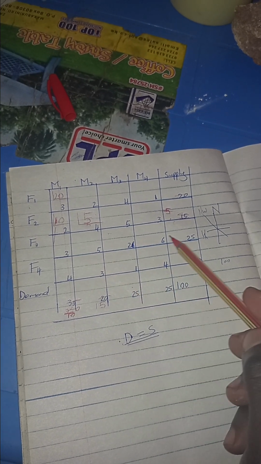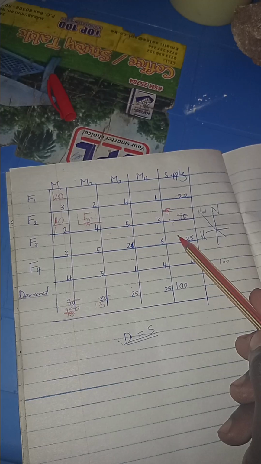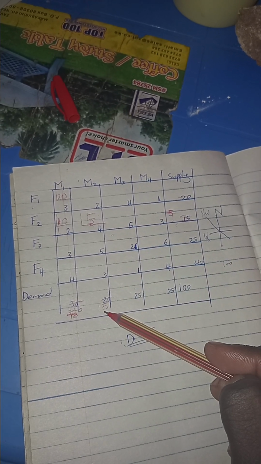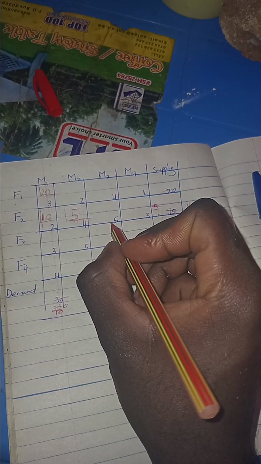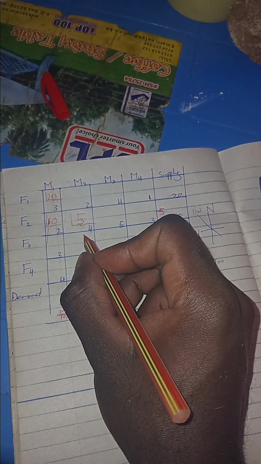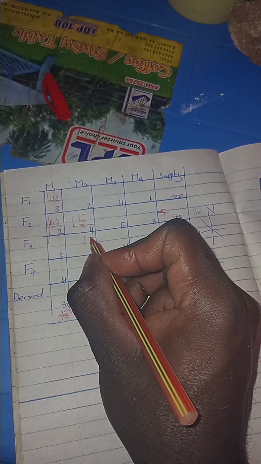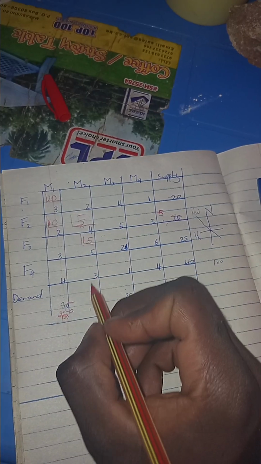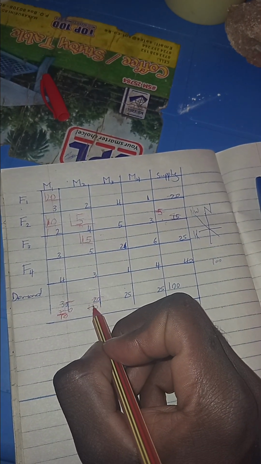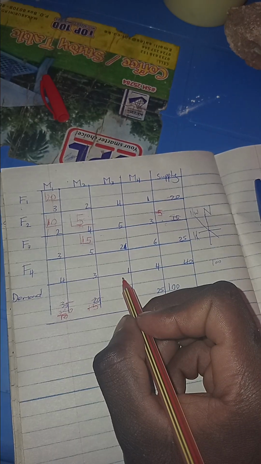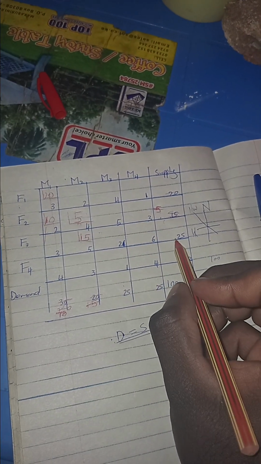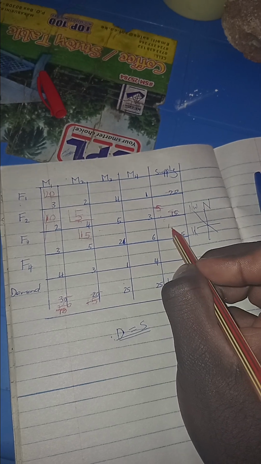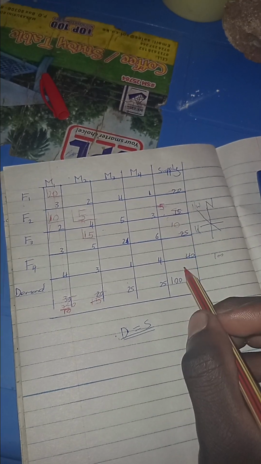Now with the supply of 25 and the demand of 15, the minimum is 15. We come here, we allocate 15, all right. This one will be exhausted. Then on the other side, come here also, cross this 25, we remain with 10, supply of 10 remain.